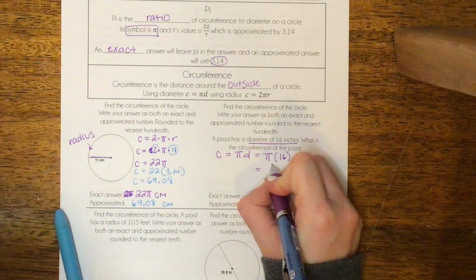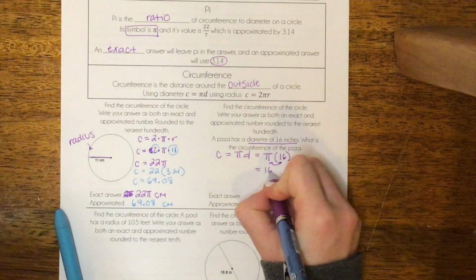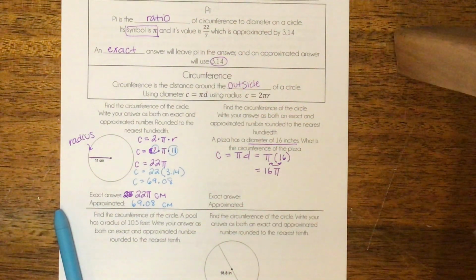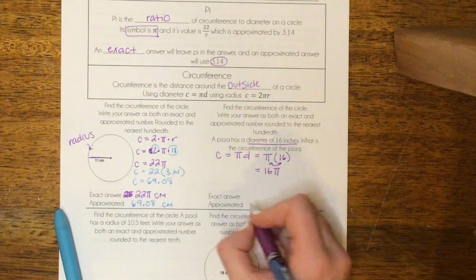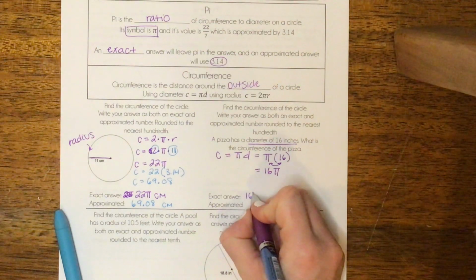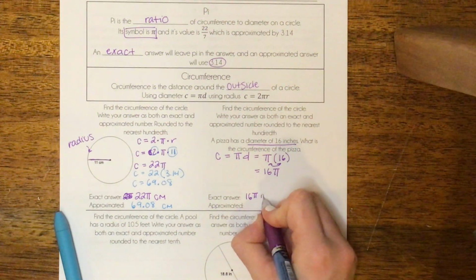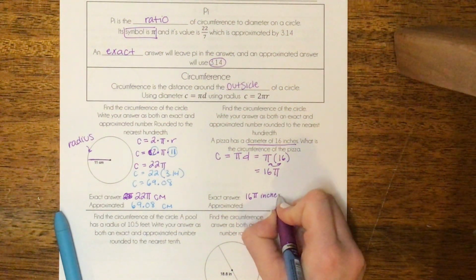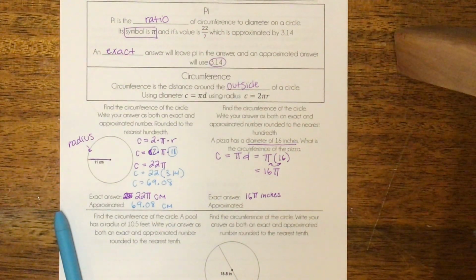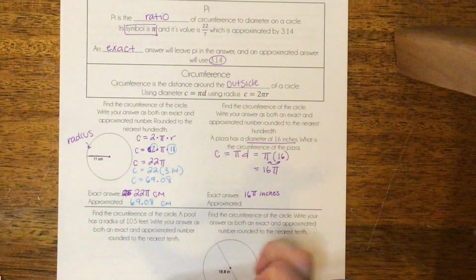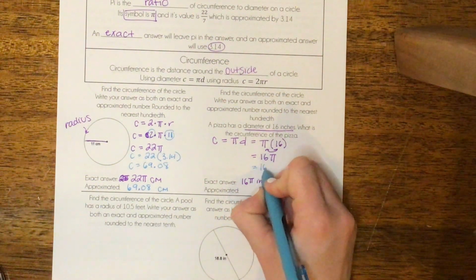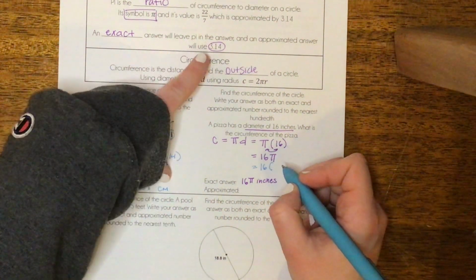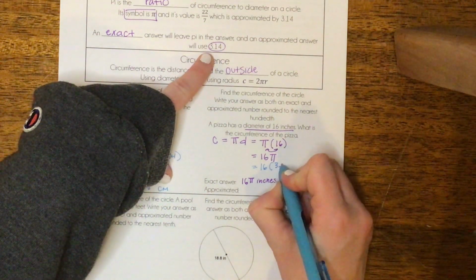Okay, and I'm just going to flip-flop them. That's 16 pi. That's already done. That's my exact answer. I can't do anything else to make this simpler. So that's my exact answer, 16 pi inches. Okay, but to do an approximated answer, instead of pi, I replace it with its approximation of 3.14.